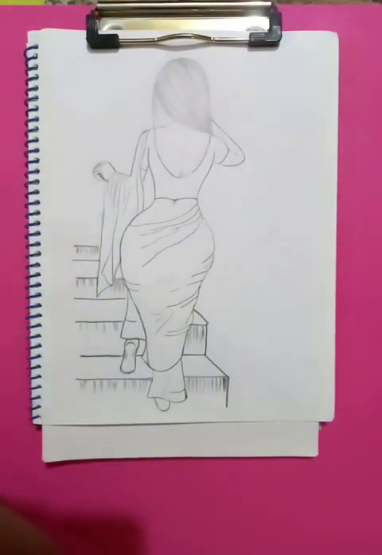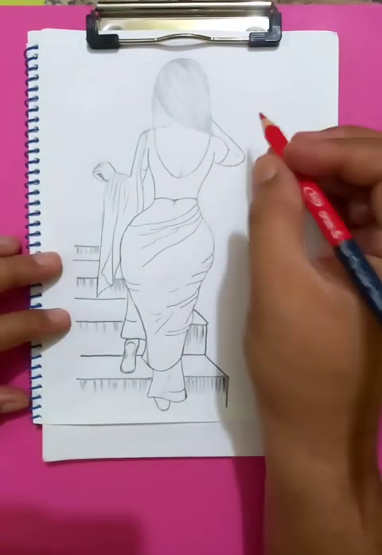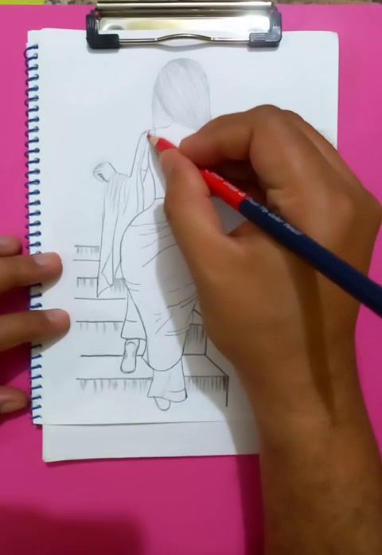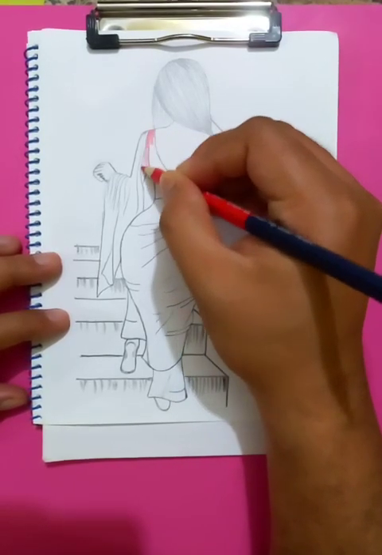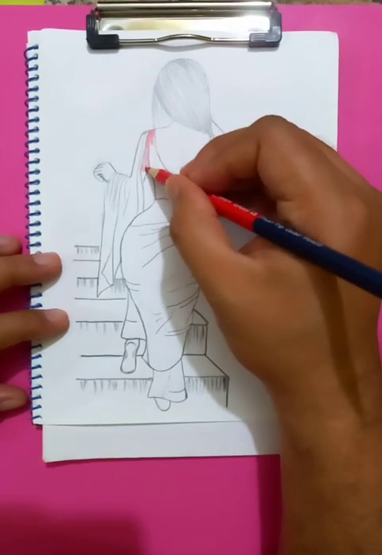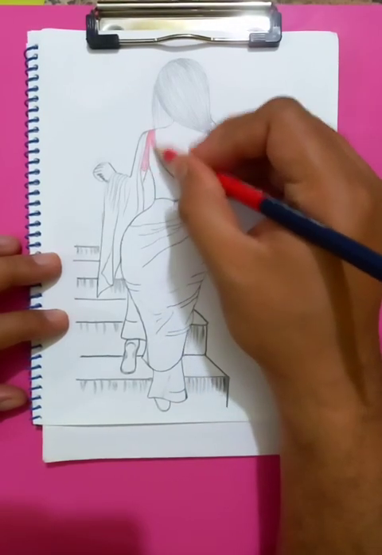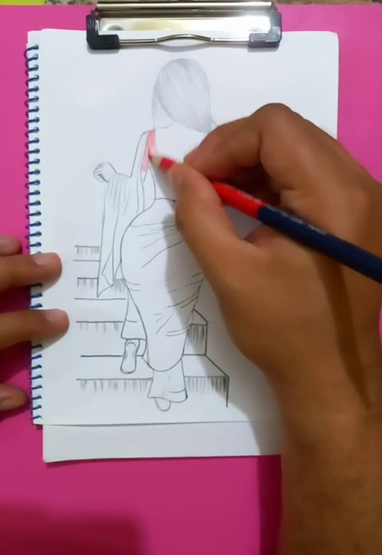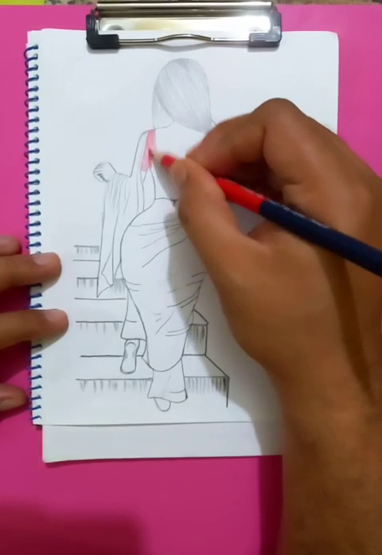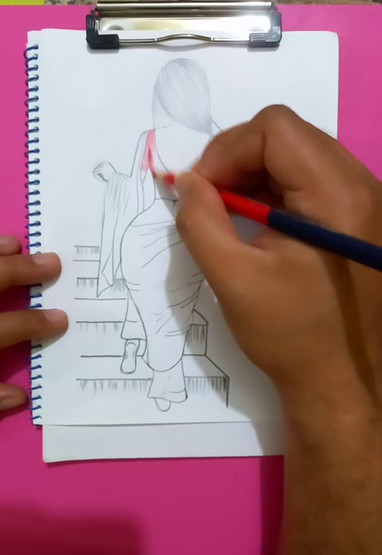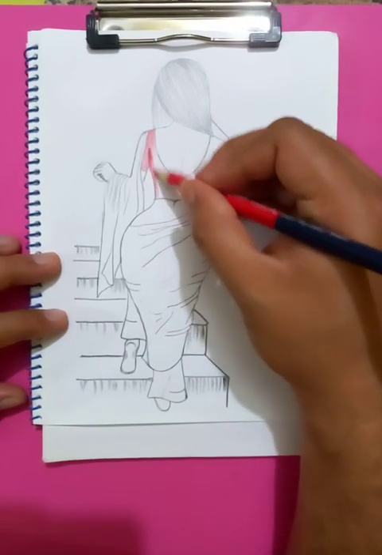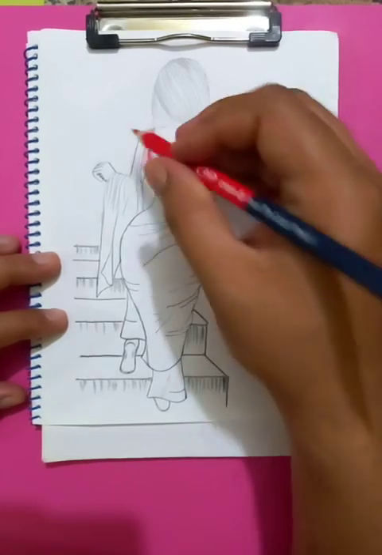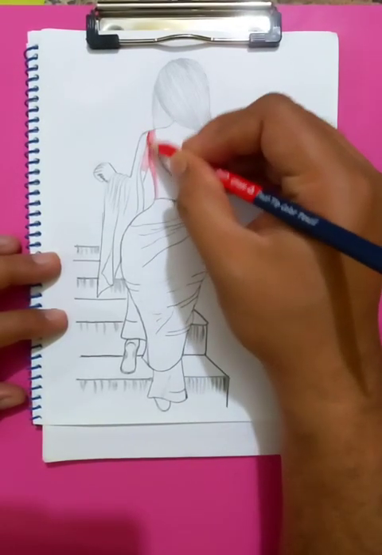Okay, let's put the color for the dresses. So for this part, we're going to put the red dress and the red color. This is the blouse. Okay, in some places we are putting the deeper color, it becomes deep, and in some places the colors is becoming lighter.